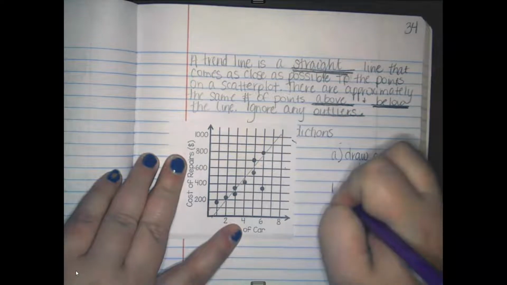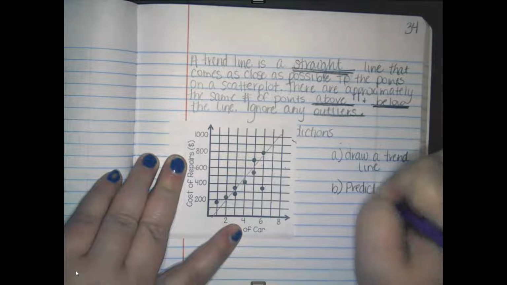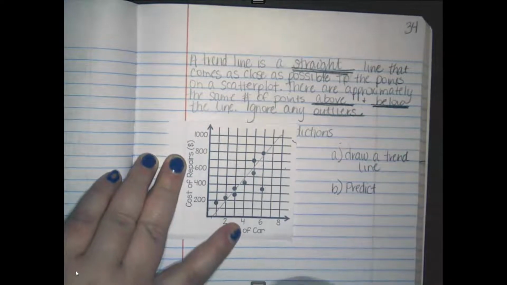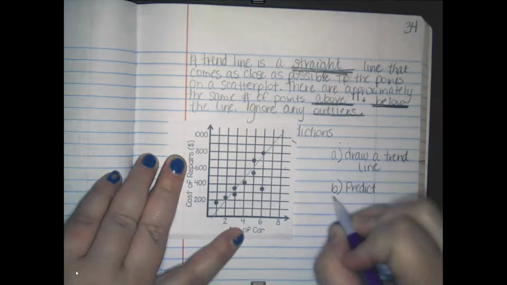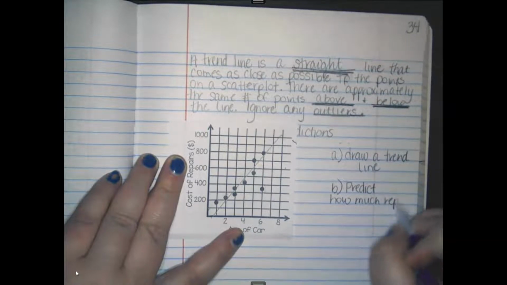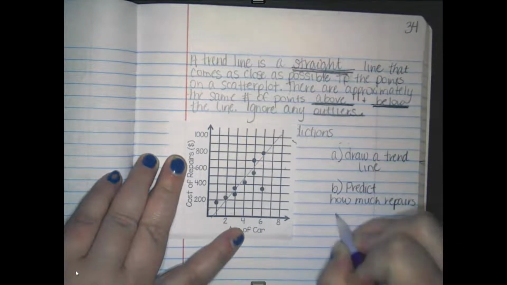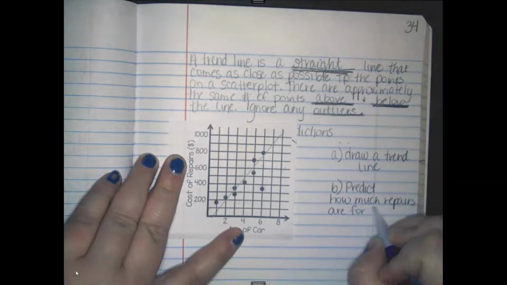My second question is to predict how much you should expect to have to pay in repairs for an 8-year-old car.